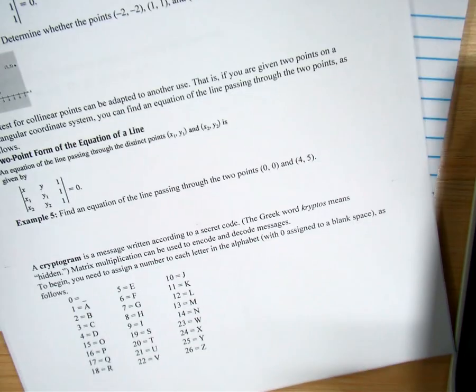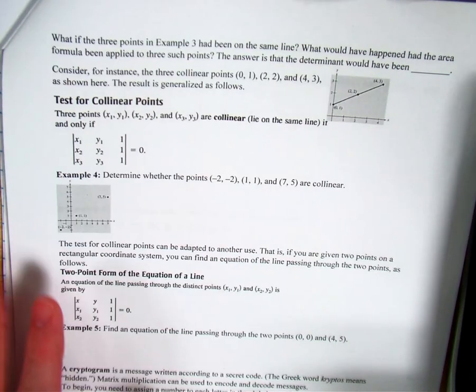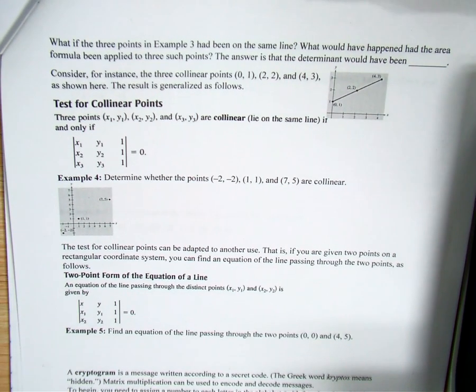Let's try, we can get through at least one more problem probably here. Testing for collinear points. So again, if all 3 points are collinear, if it's a small graph, you might be able to tell pretty easy by just plotting them. But the further things get spread out, the harder it is to eyeball it.